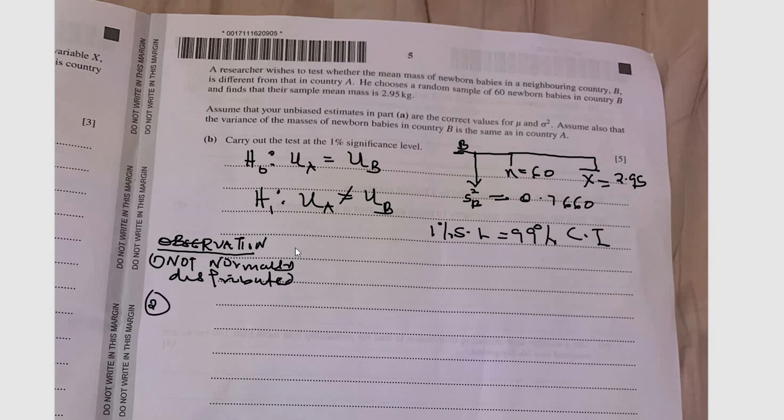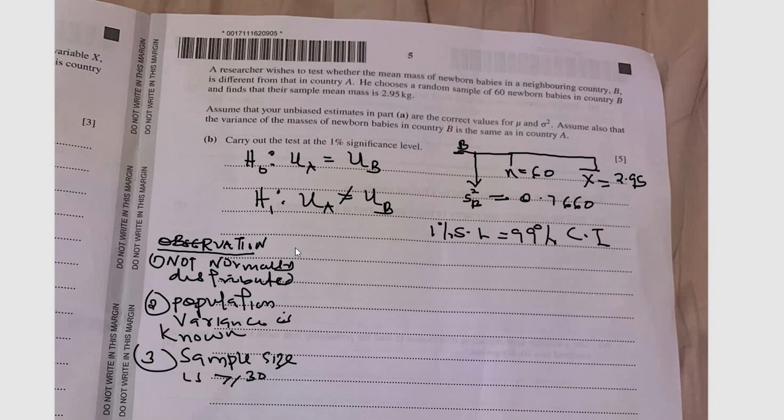Two, population variance is known. Check it. And three, sample size is greater than or equal to 30. These are my observations.